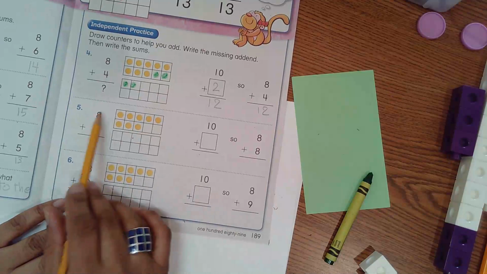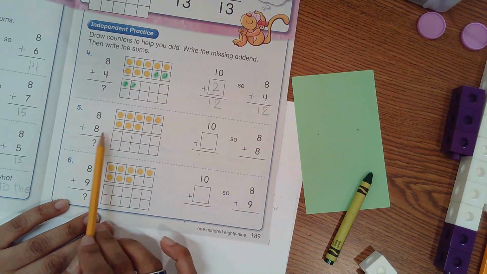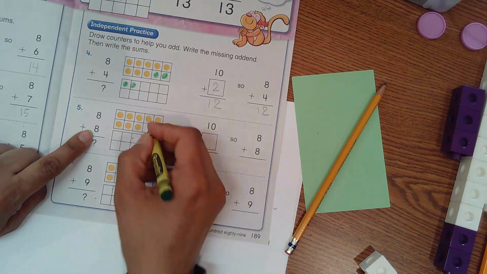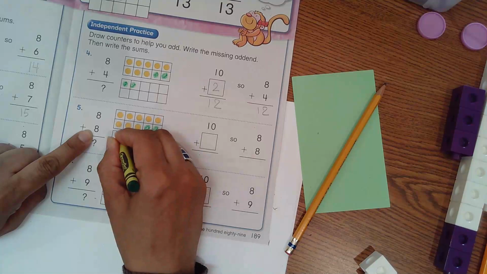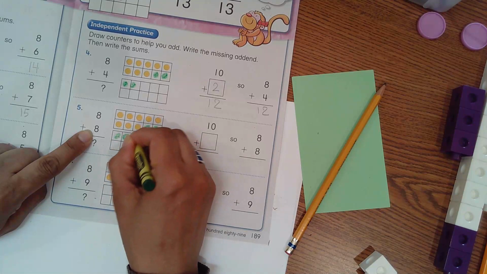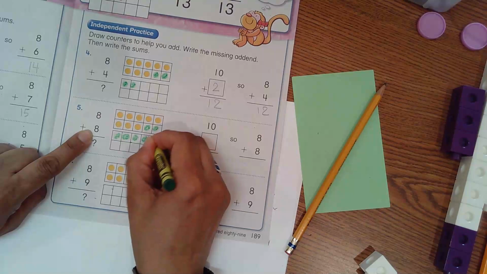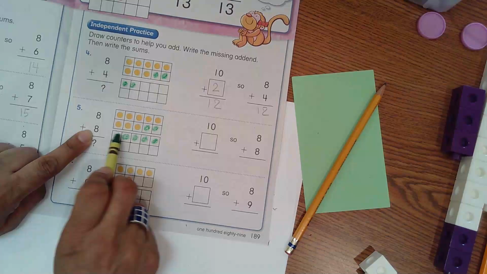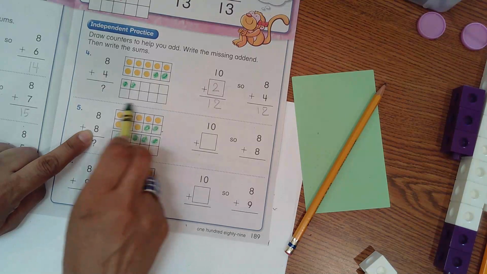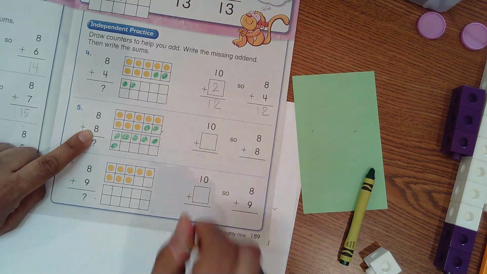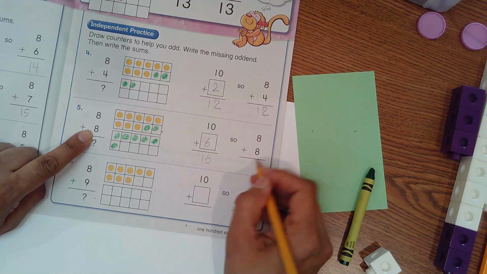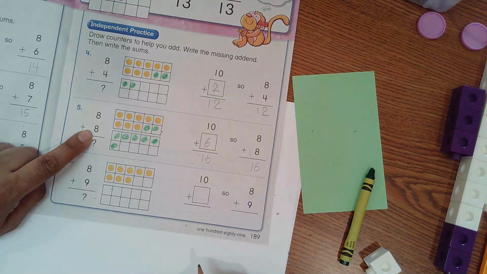All right, let's do number 5. 8 plus 8. So the first 8 is done for you. I need to add 8 more. So 1, 2, 3, 4, 5, 6, 7, 8. So 10 plus 5 and 1, 6. So 10 plus 6. 10 plus 6 equals 16, and 8 plus 8 equals 16.